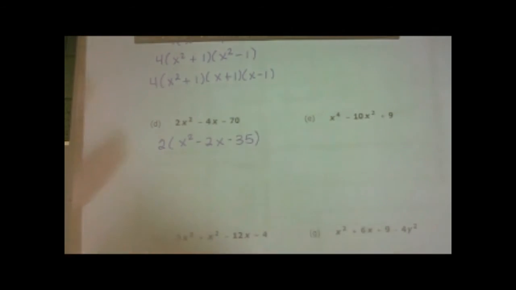And I have left x squared minus 2x minus 35. The next thing I'm going to do is use my strategies to factor this. I have a trinomial, 3 terms, and the number in front of x squared is just 1. So this is going to be an easy one, a guess and check.